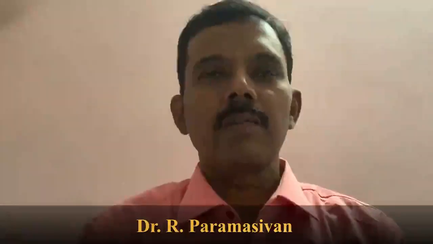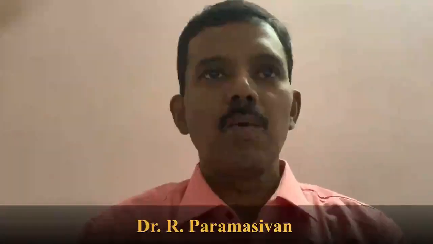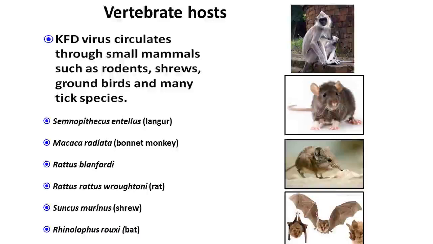KFD virus circulates in certain small mammals, namely rodents, shrews, and certain ground-dwelling birds, and in many tick species. As far as monkeys are concerned, this virus infects the Semnopithecus entellus, popularly known as the langur monkey, and the Macaca radiata, popularly known as the bonnet monkey. This virus was isolated from a bat species also, Rhinolophus rouxii, but its role in the maintenance or dispersal of KFD virus is not yet known.